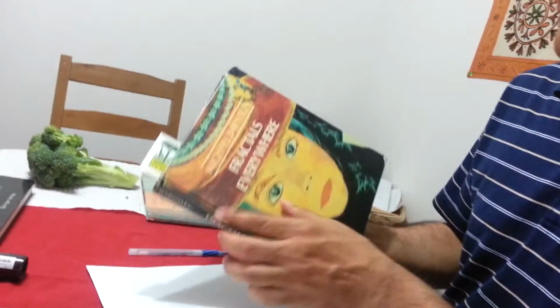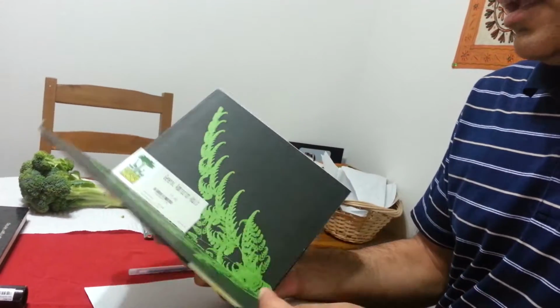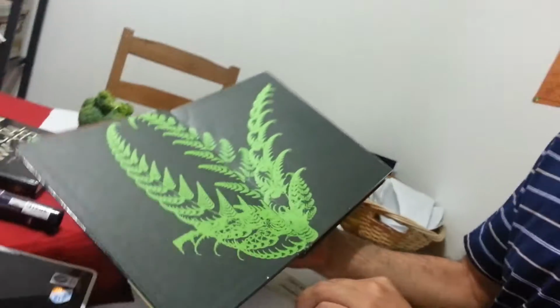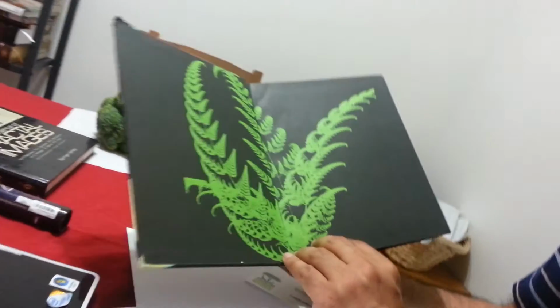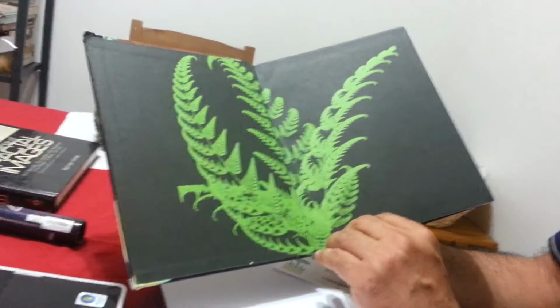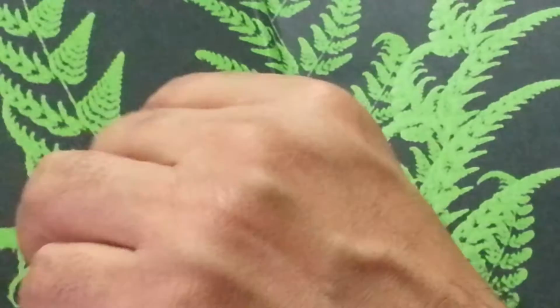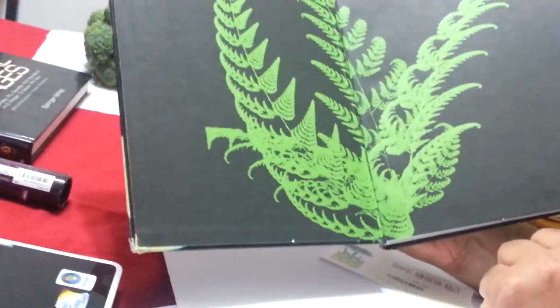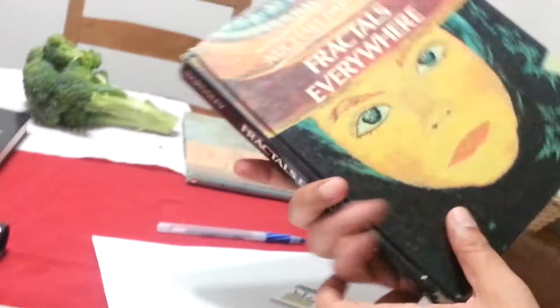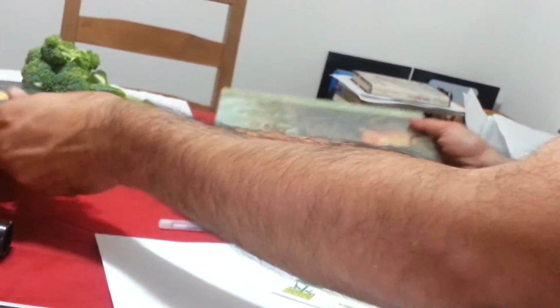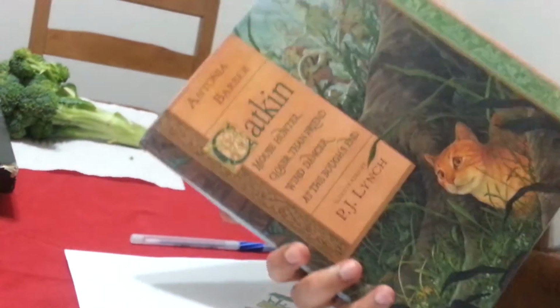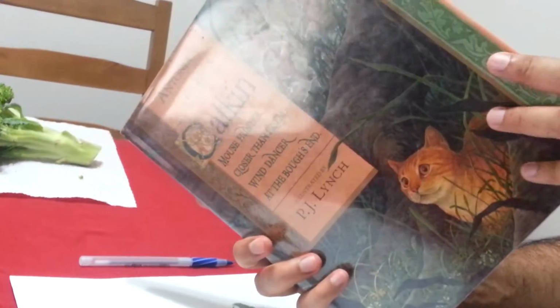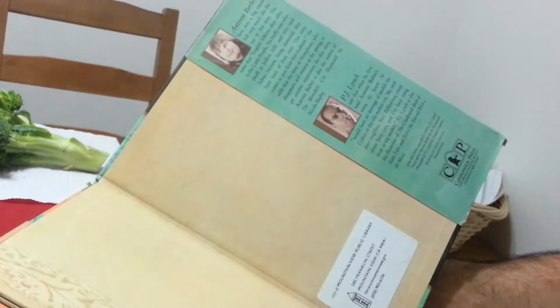Here is another book on fractals, and if you were to look at this fern, then it's a fractal object, because if you were to look at piece of fern here, it resembles the entire fern. My daughter is reading this particular book, which is illustrated by P.J. Lynch.